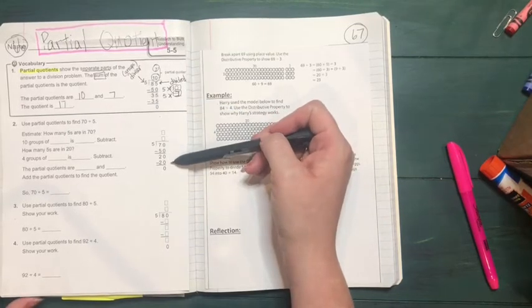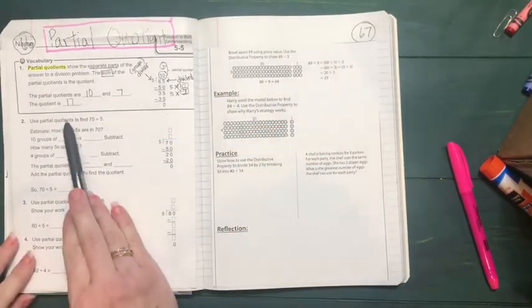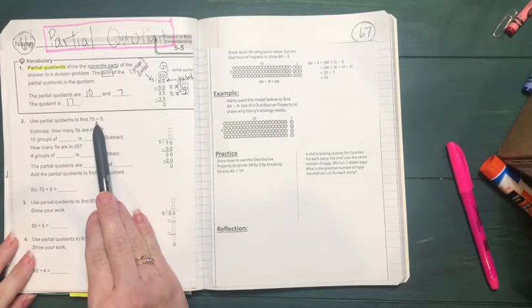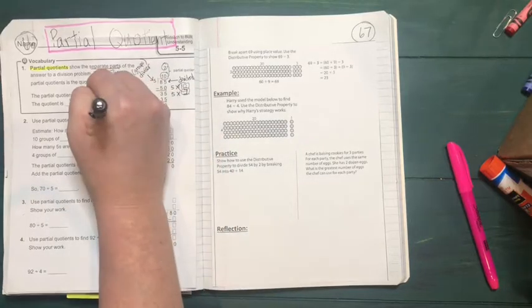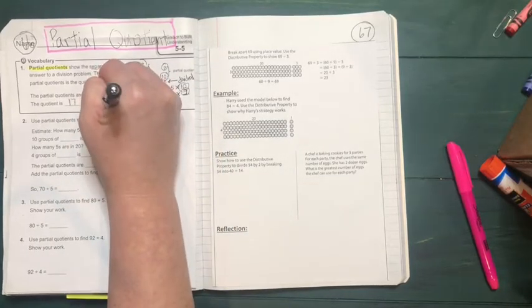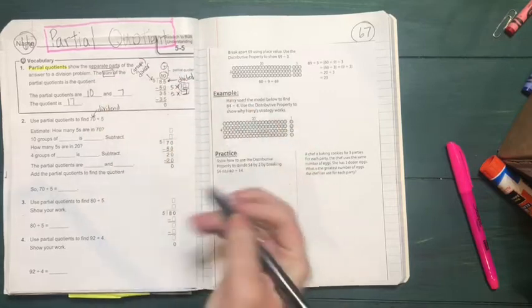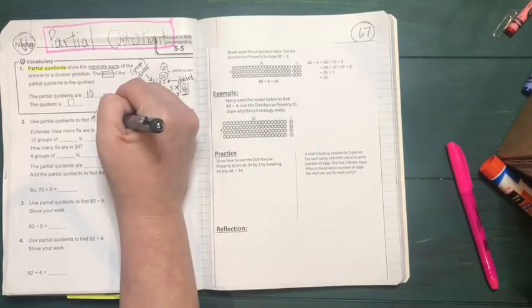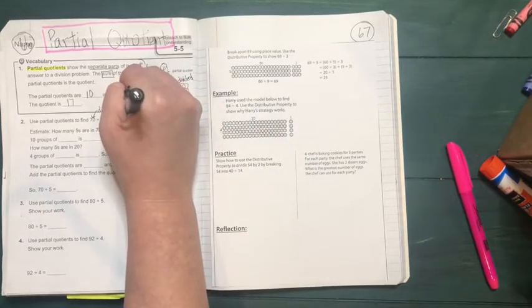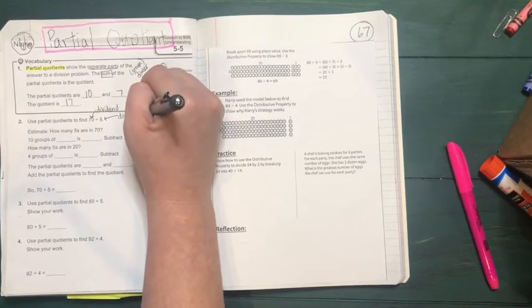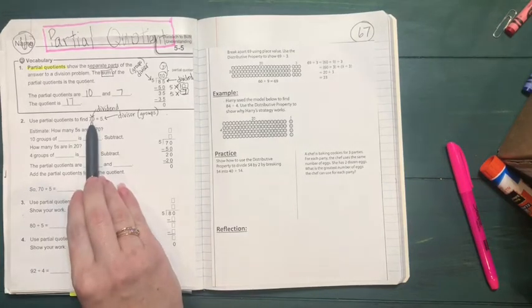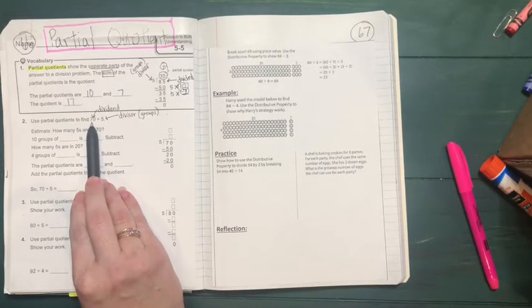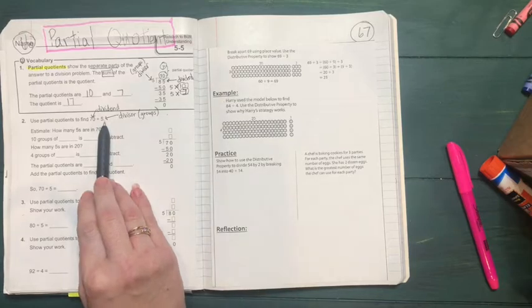So when we look at number 2, it says to use partial quotients to find 70 divided by 5. Remember, the number that comes first is what we consider to be the dividend, or how many M&Ms we have. The second number is the divisor, or how many groups we're dividing the M&Ms into. So the first number is how many M&Ms we have altogether, and the second number is how many groups we're dividing them into.